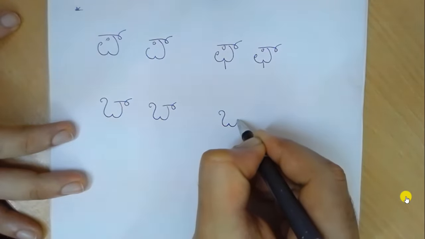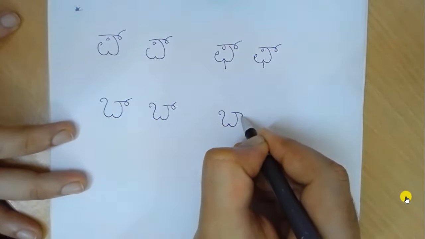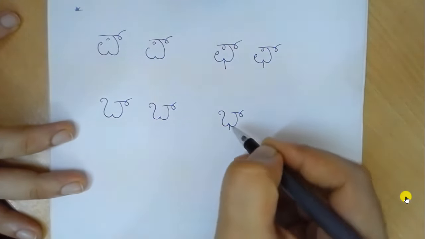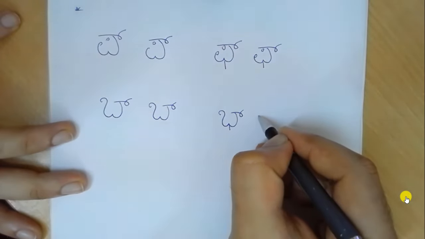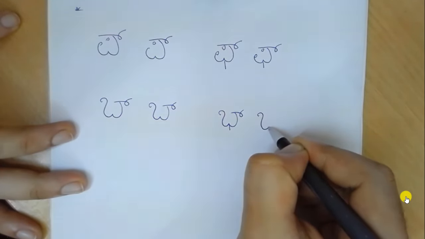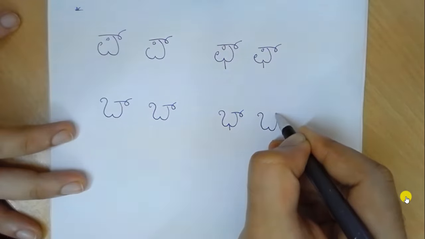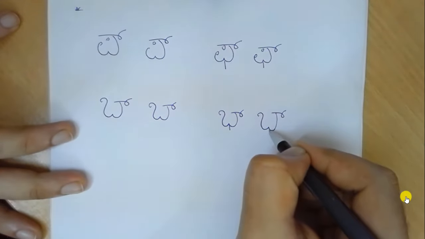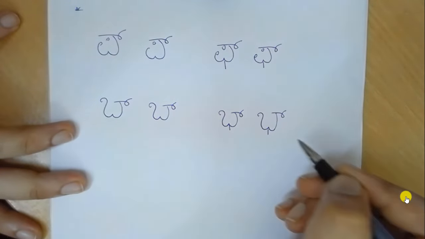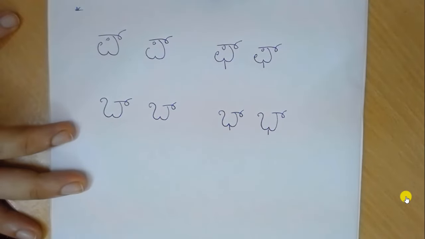This is b, the previous one, but to make it the heavier B, you add a tail at the bottom. The one on the left is the lighter version, the one on the right is the heavier version of B. That is how you write it.